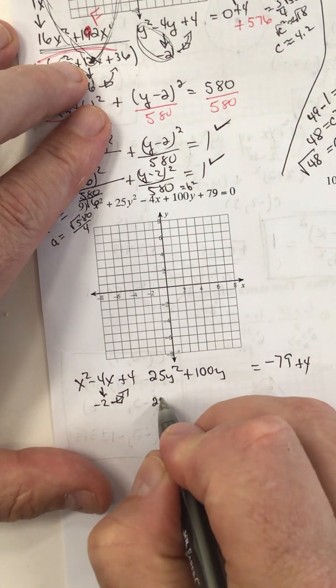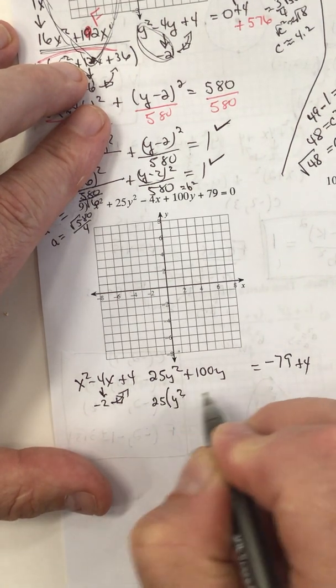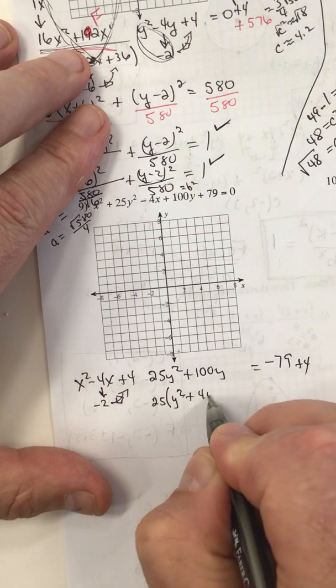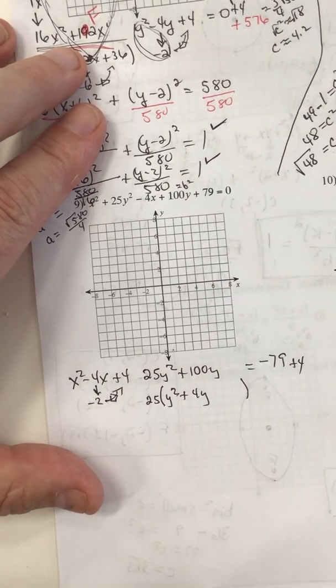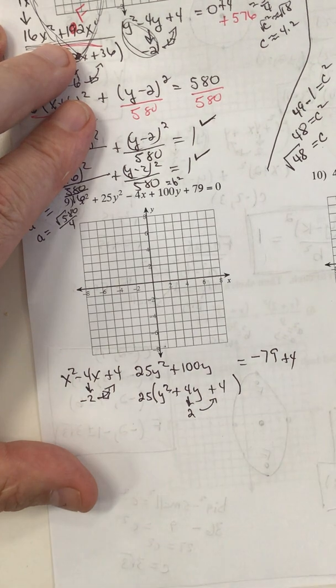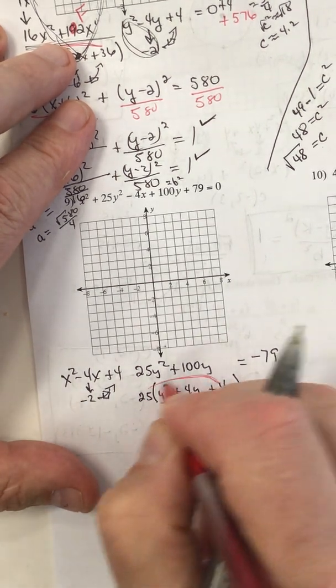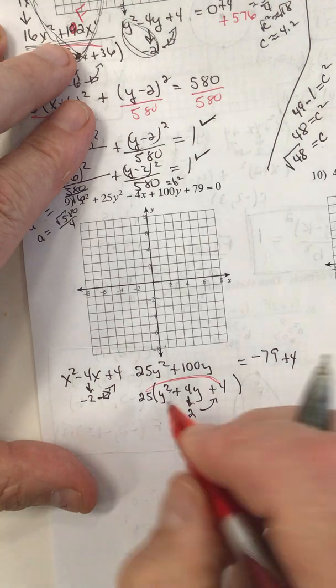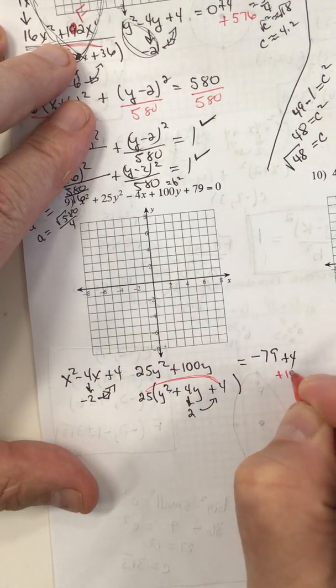Okay, here we got to factor out the 25 before we can complete the square. So 100 divided by 25 is 4. Cut it in half is 2. 2 squared is 4. That's a fake 4 because it's connected to the 25, so really that's 100. Add 100 here, add 100 here.